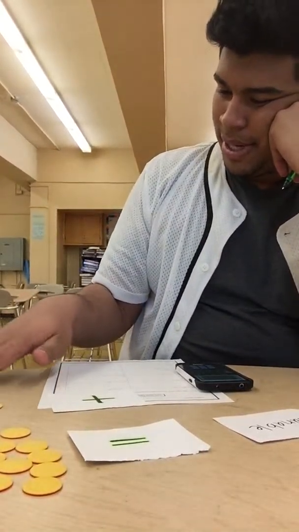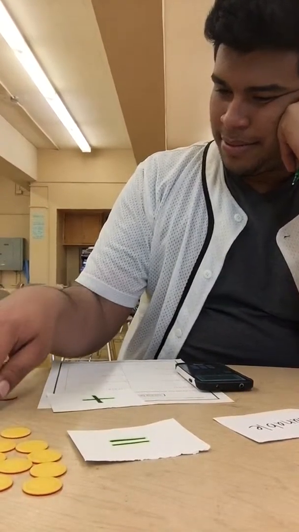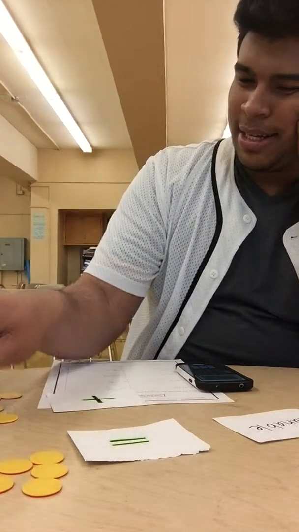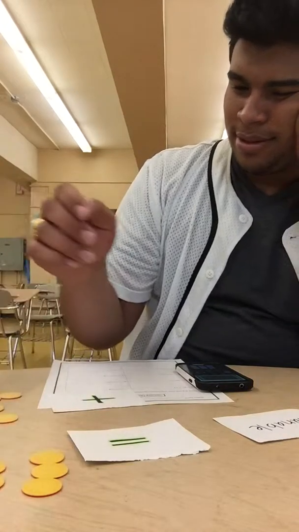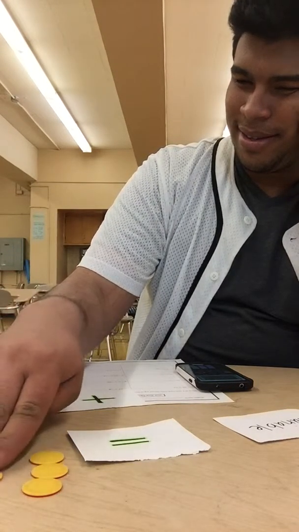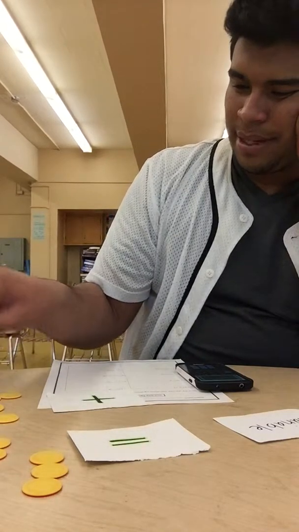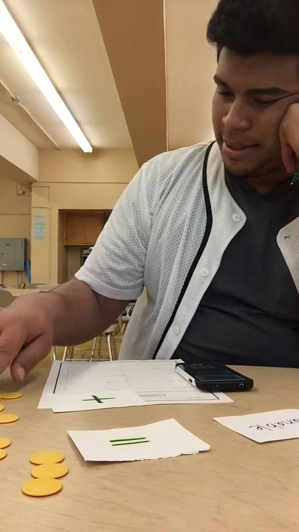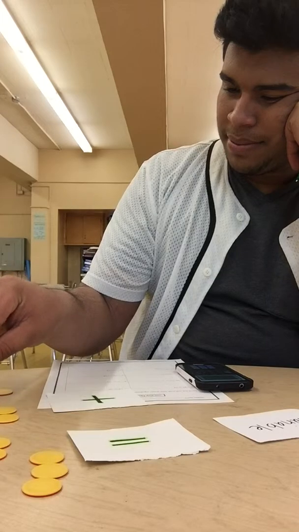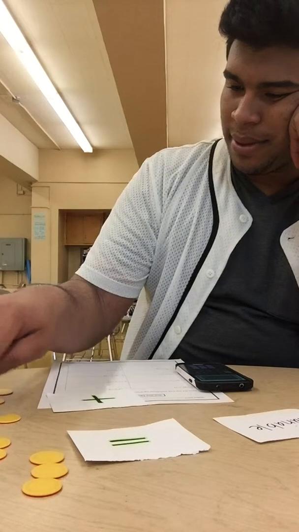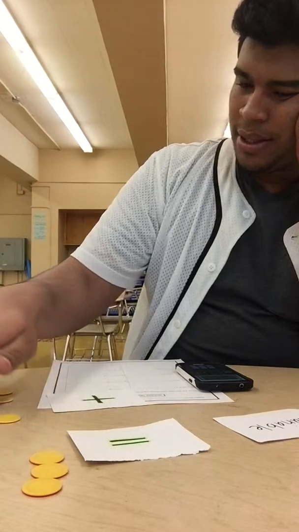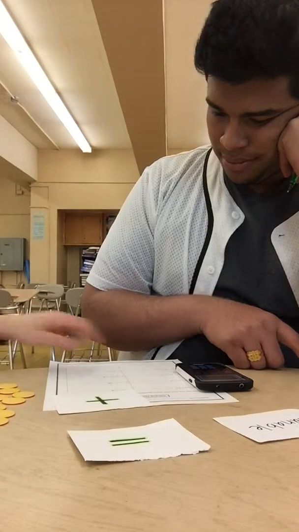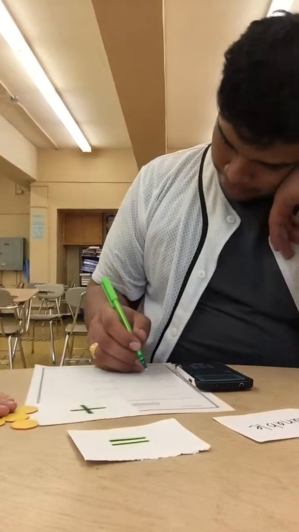So 4, 8, 12, 16, 20, 24, 28. Yep. 28, right? My suggestion is to plot one equation at a time on one graph. Okay. Let's work it on the paper now. Good.